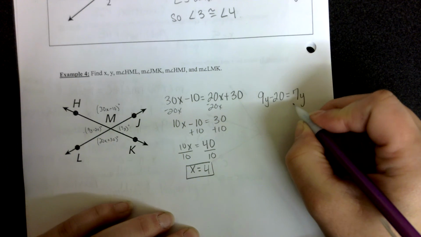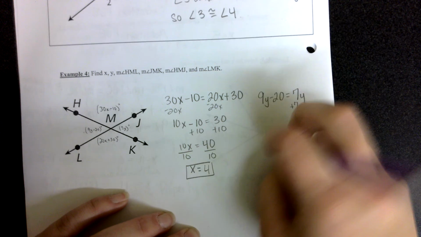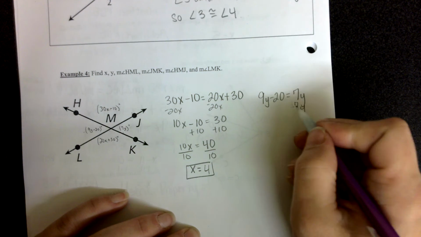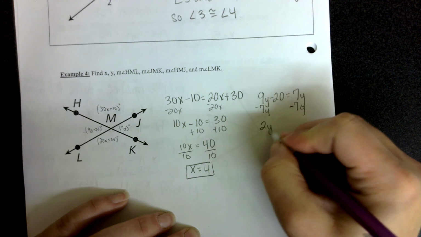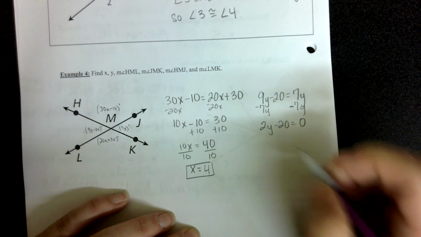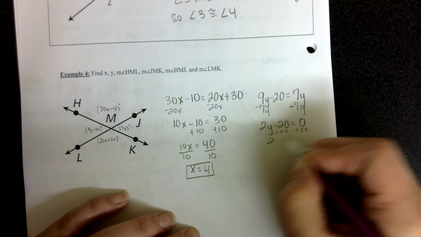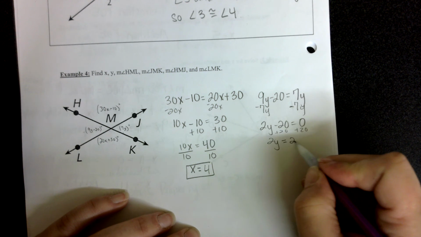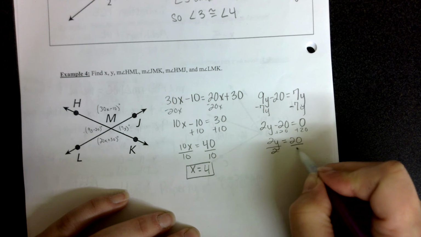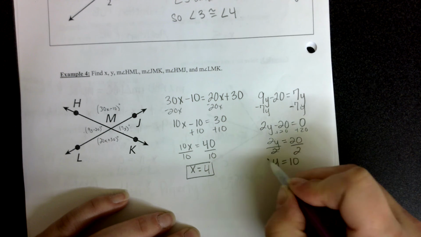So then we're going to subtract 7y. So we have 2y minus 20 equals 0. Add 20 to both sides. 2y equals 20, divided by 2, divided by 2. y equals 10.